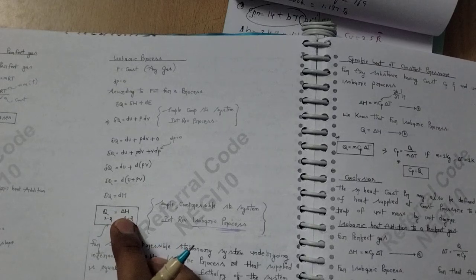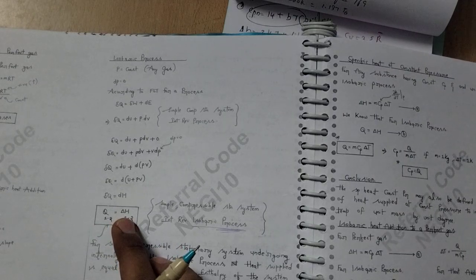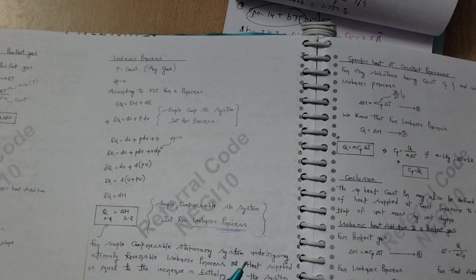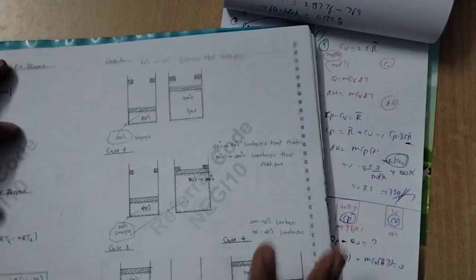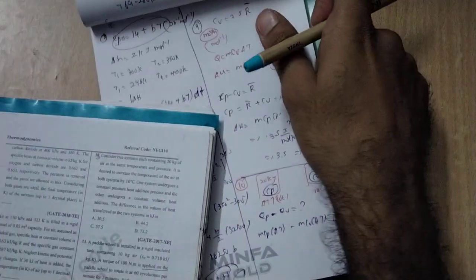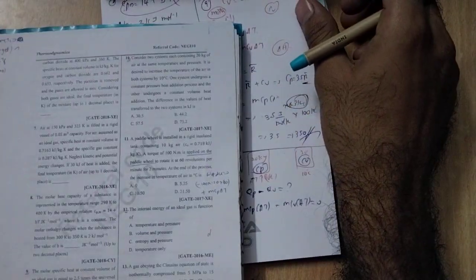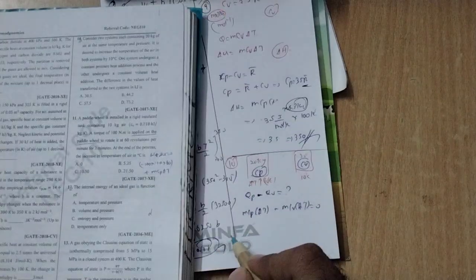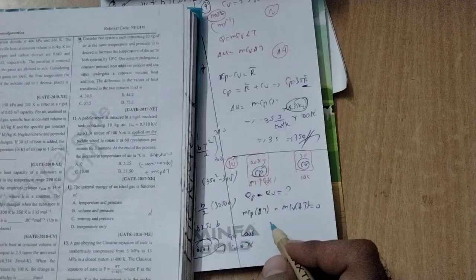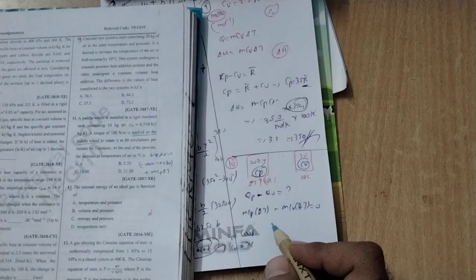Constant pressure, this one. Whether they have just given m here, Cp, Cv, whether they have given. It is air. For air, what is Cp and Cv? Cv is 0.718, Cp is 1.005. So I think I can calculate this one.